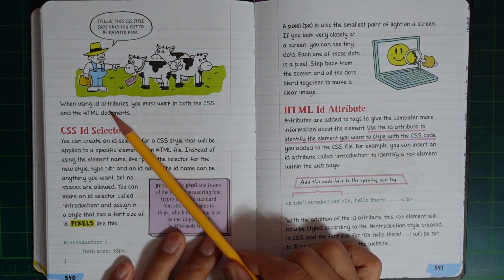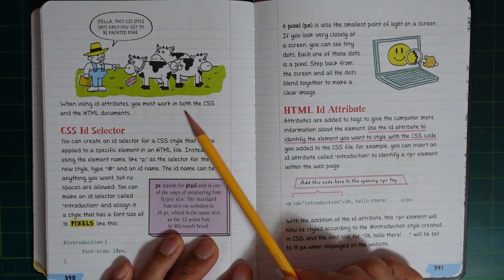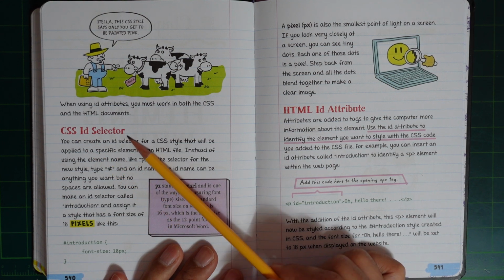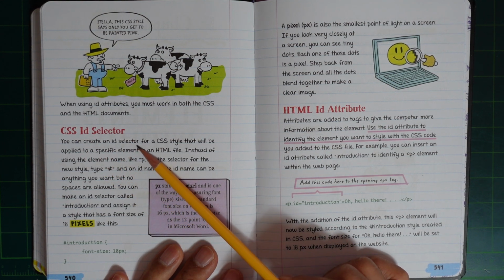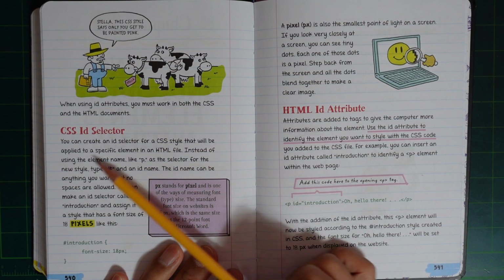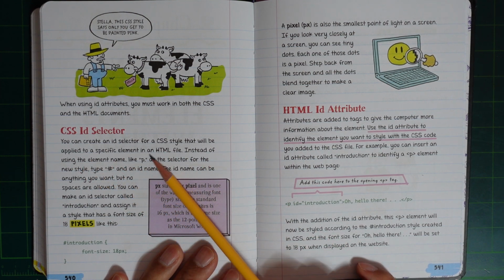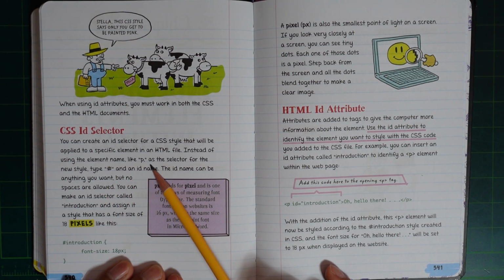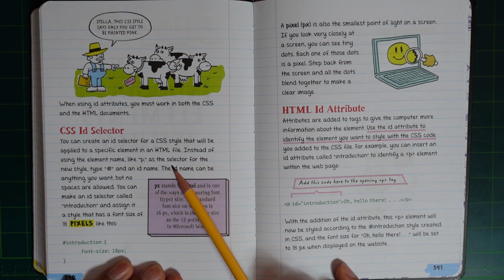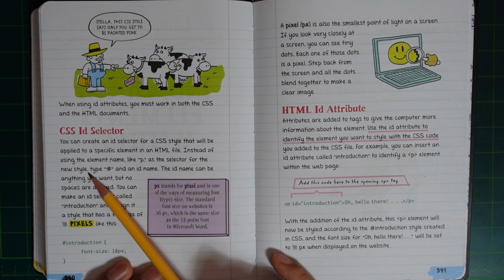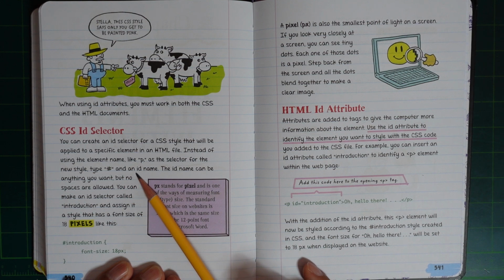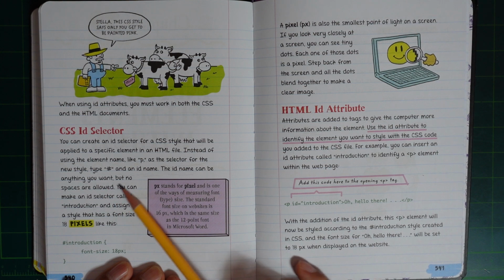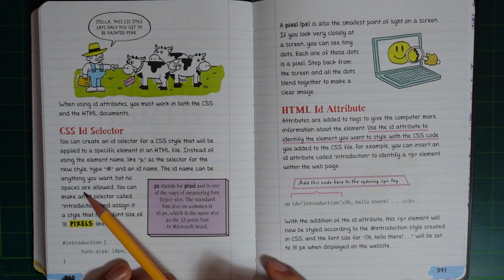When using the ID attribute, you must work in both the CSS and HTML documents. CSS ID selector. You can create an ID selector for a CSS style that will be applied to a specific element in an HTML file. Instead of using the element name like P as the selector for the new style, type a hash sign and an ID name. The ID name can be anything you want, but no spaces are allowed.